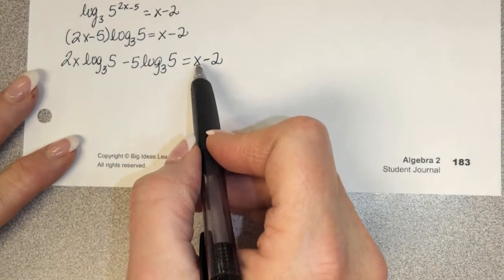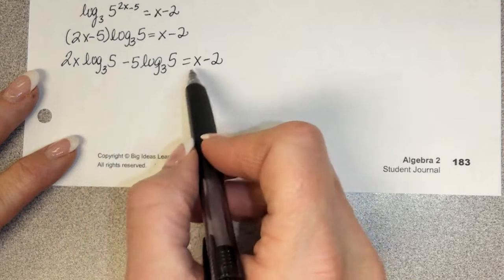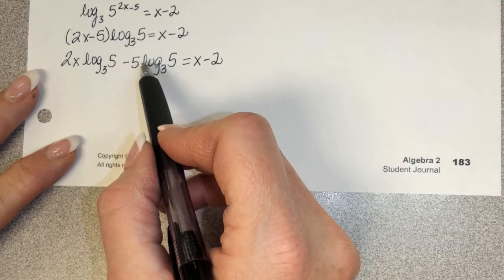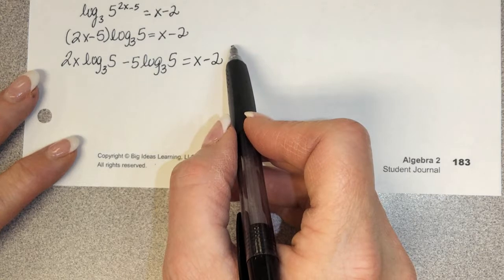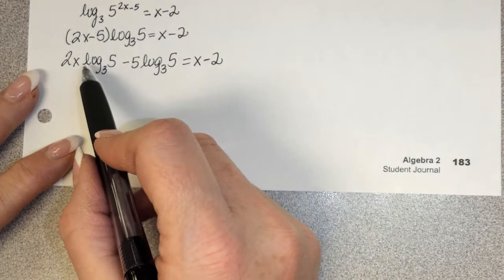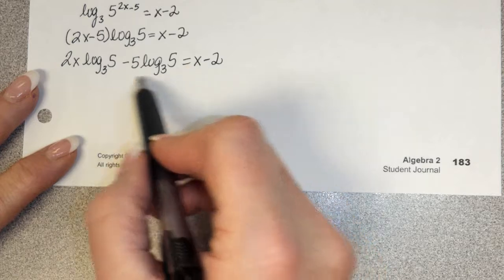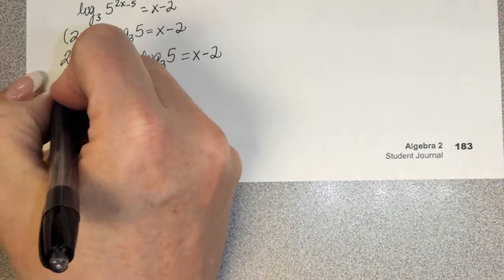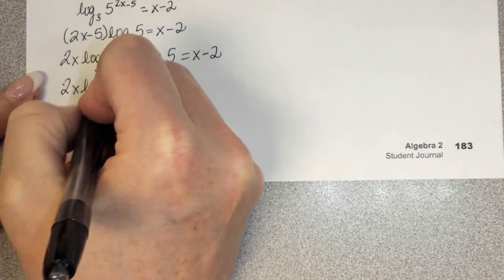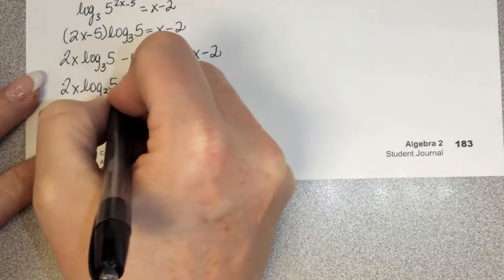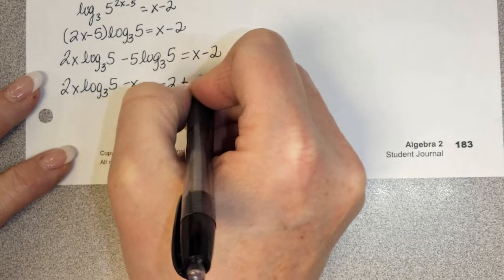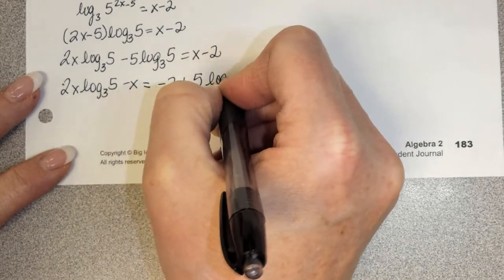Now, to solve for x, I have to have the x's together. So I'm going to have to take the x over here, and I'm going to have to take everything else over there. Right? So watch this closely. I'm going to have to take the x over here, and this is going to have to go over there. So I'm going to have 2x log base 3 of 5 minus x equals negative 2 plus 5 log base 3 of 5.